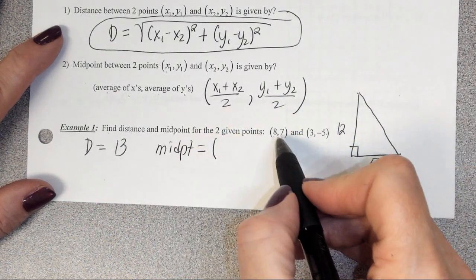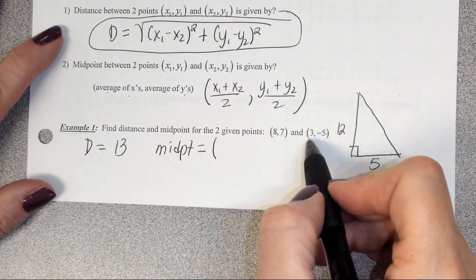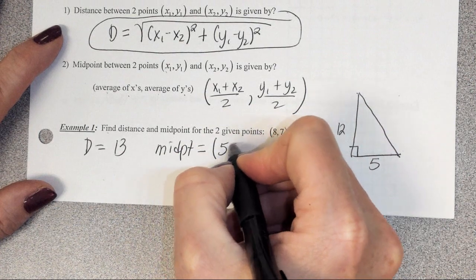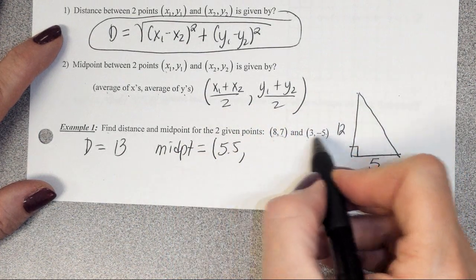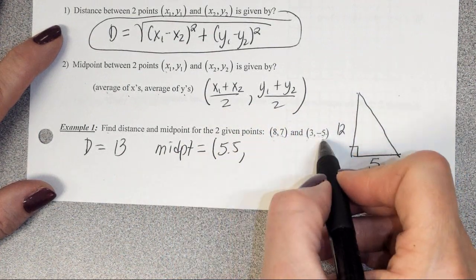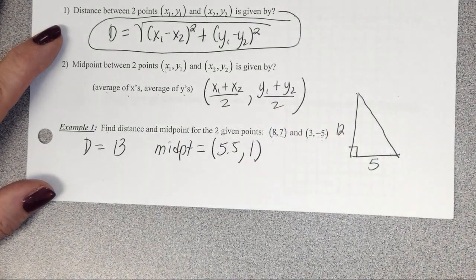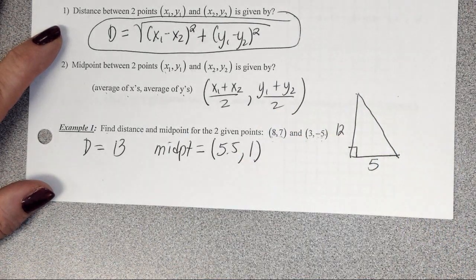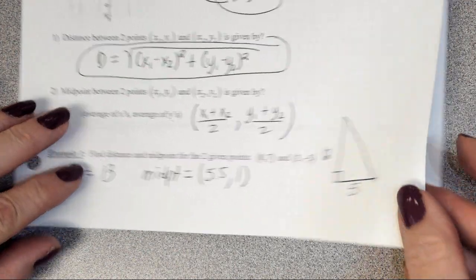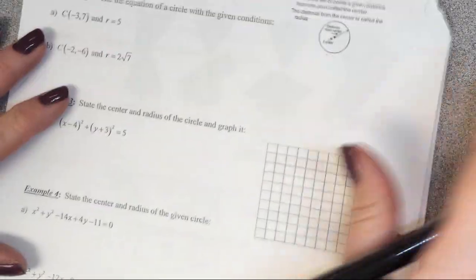All I have to do is find the middle of these two. You got it? And the middle of these two. 1. Yep. Everybody see how that happened? All right. Let's go to the back now. So that really didn't have anything to do with circles. That's kind of an introduction to some things we'll need later.